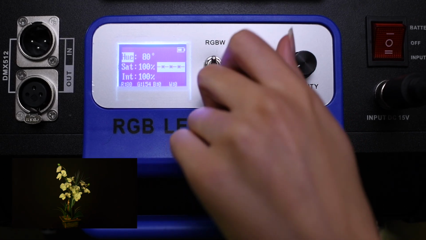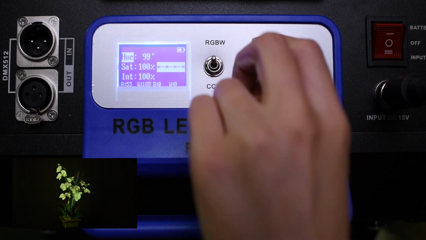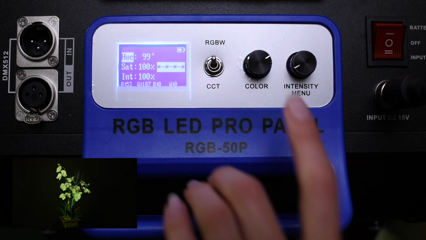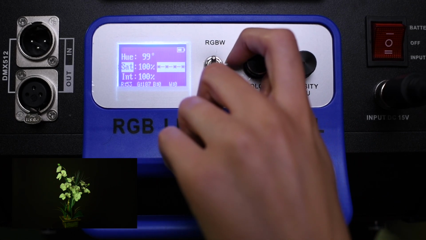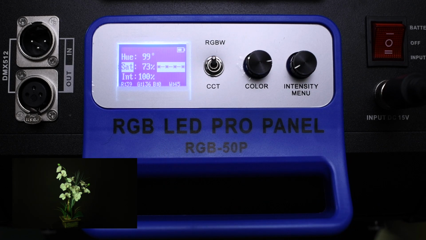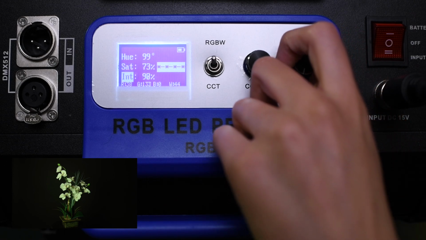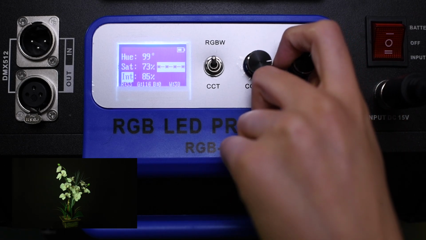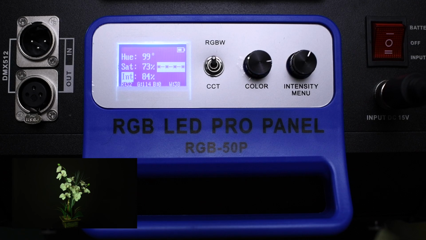After the desired color is selected, press the color button once and saturation will be highlighted. This feature allows you to adjust the saturation of the selected color. Turn the color button clockwise to increase saturation or counterclockwise to decrease. Turn the intensity button clockwise to increase brightness or counterclockwise to reduce brightness at any selected color.